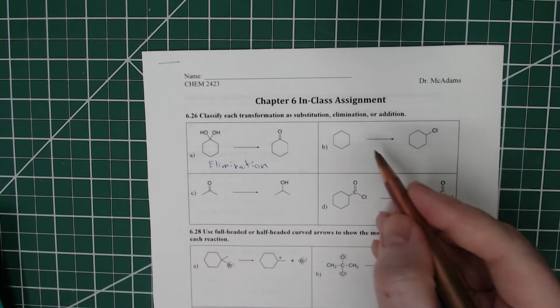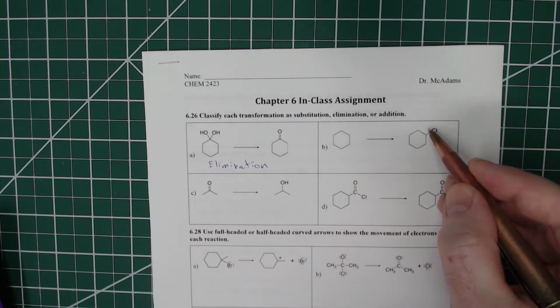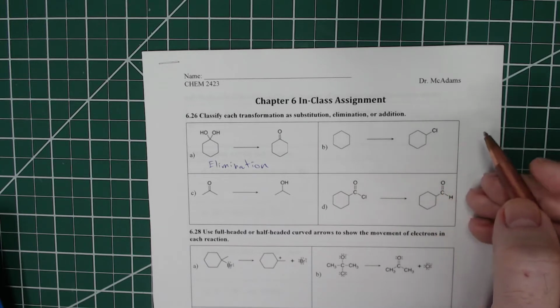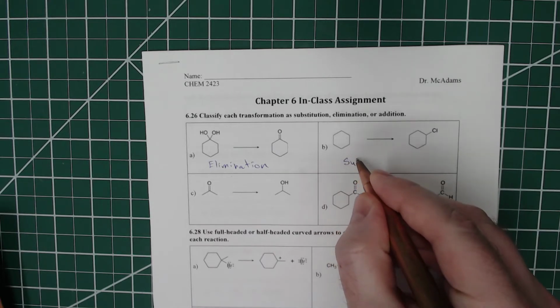All right. Here we've got a cyclohexene. On this carbon there are two hydrogens, and on this carbon there's one hydrogen and one chlorine. So we've replaced one of the hydrogens with a chlorine. That is a substitution.